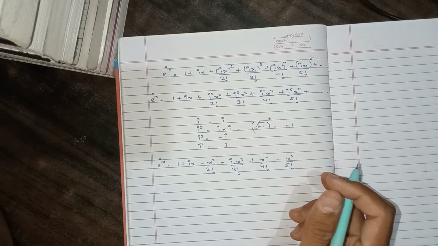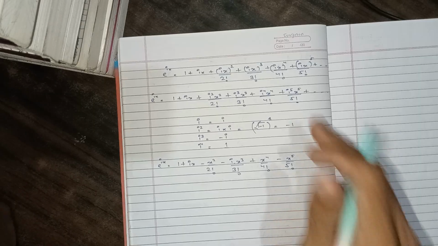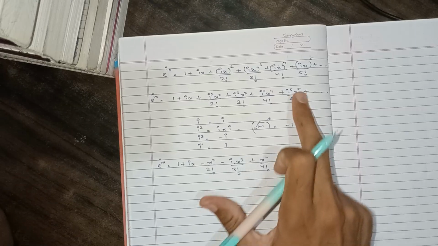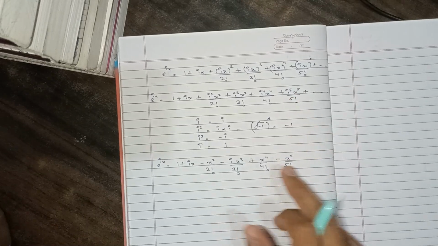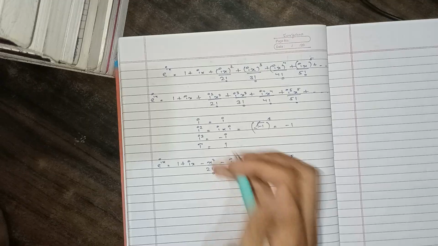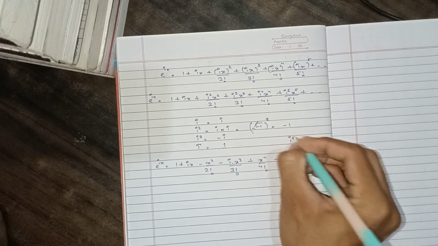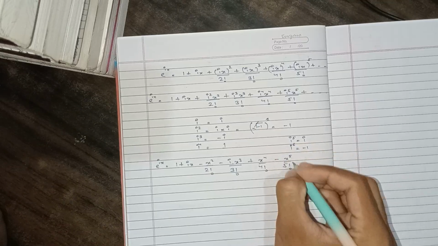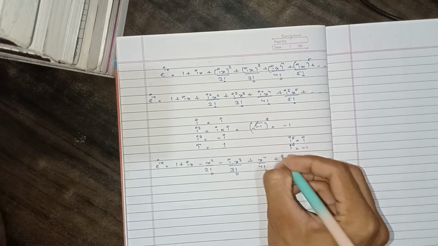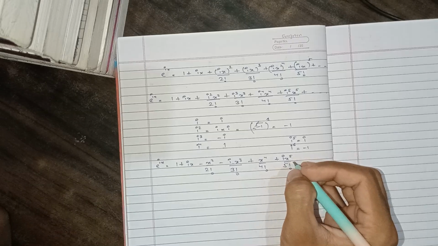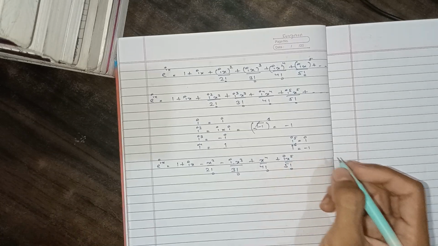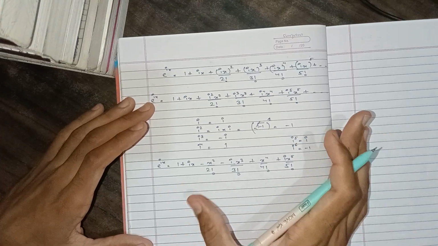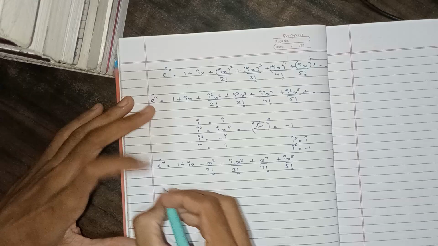So before that, I guess I have made a mistake here, which is i to the power 5 will not be equal to minus 1, because i to the power 4 is 1, and i to the power 5 will be equal to i, because i to the power 6 will be minus 1. So here I will get i into x to the power 5. So now we can separate the real parts and imaginary parts.